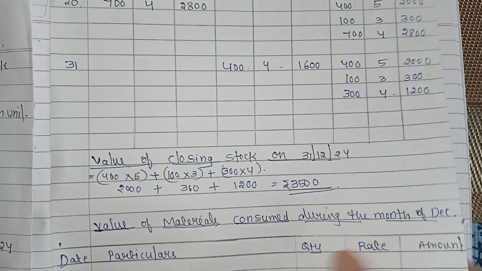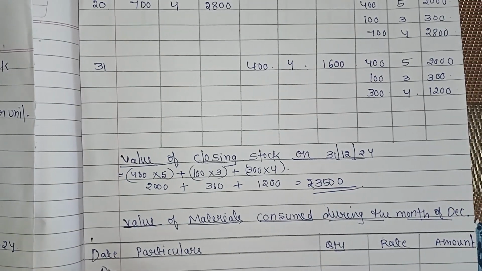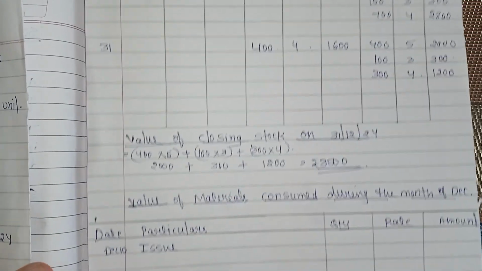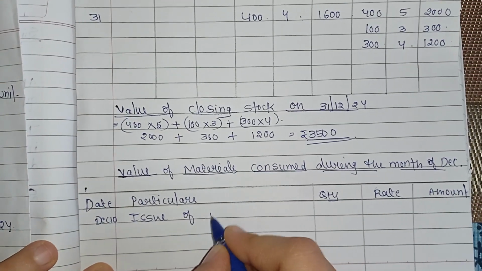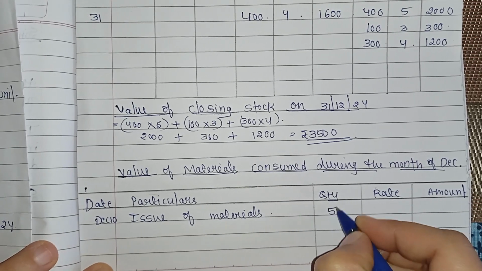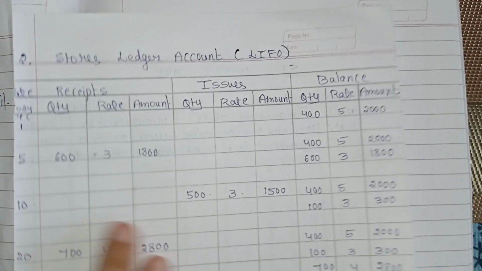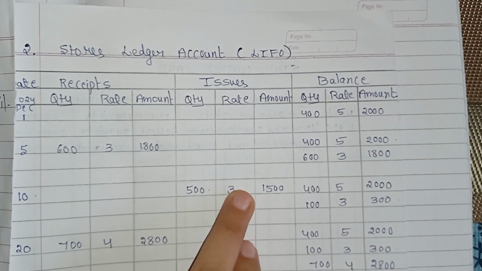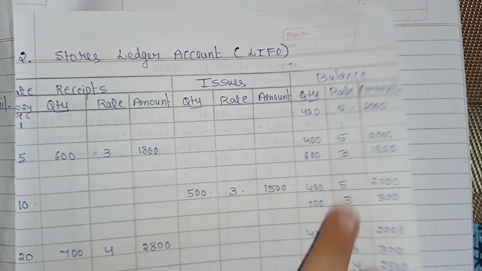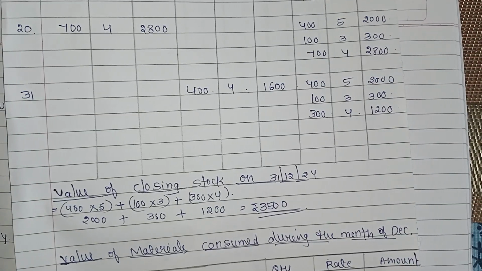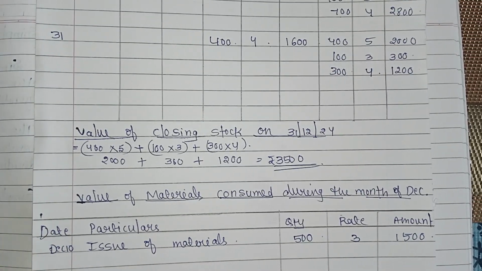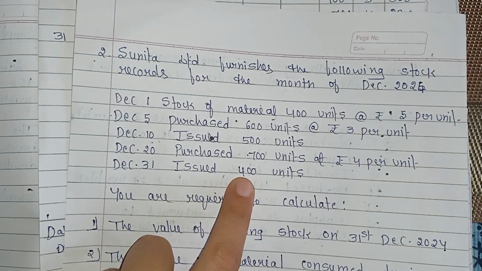So write down first the date. On December 10th, issue of materials, that is 500 at the rate of 3. On 10th we issued 500 units at the rate of 3. That is our recent purchase rate. Clear? So 500 into 3 equals 1500. Clear?